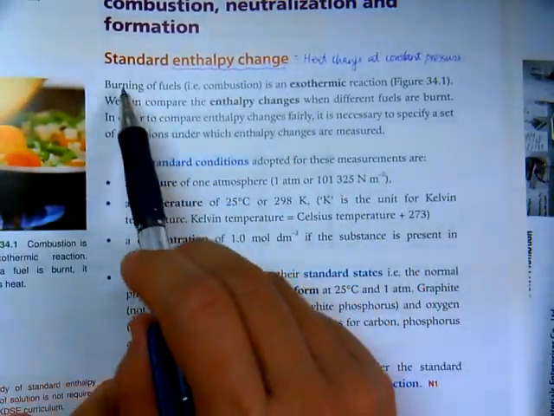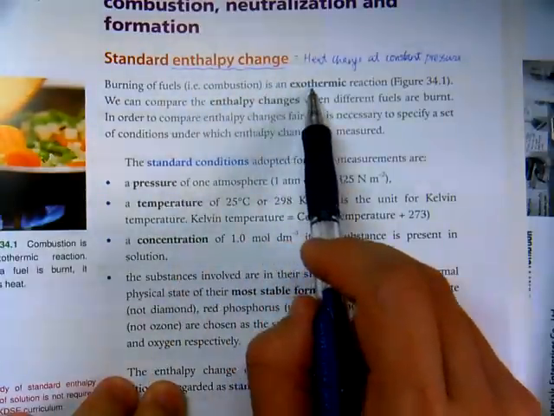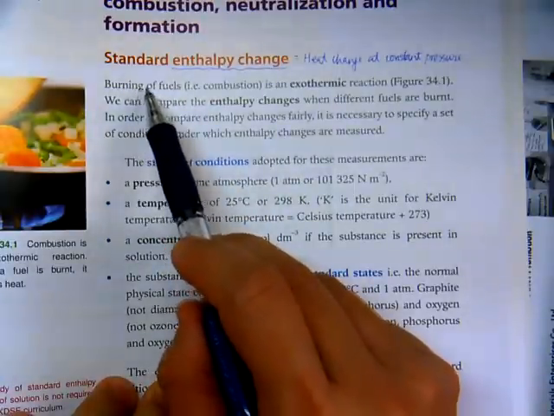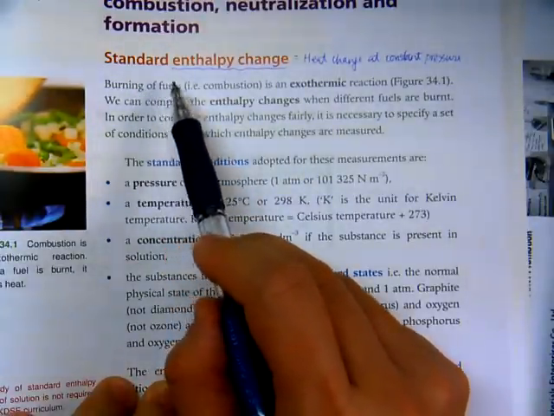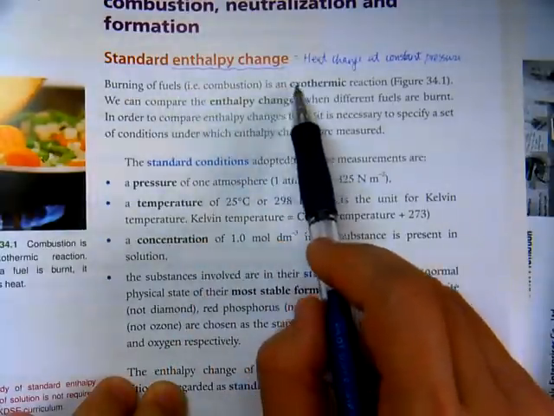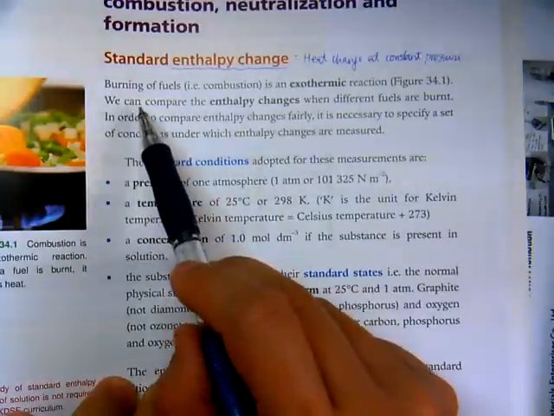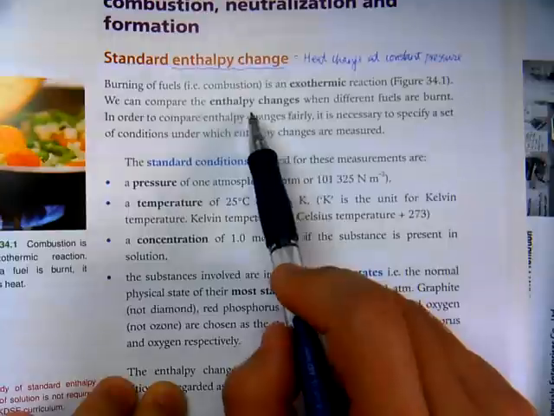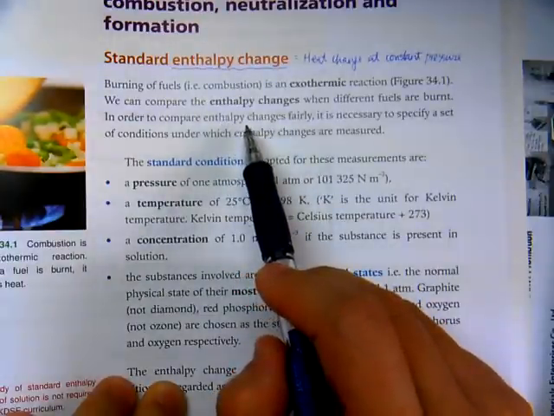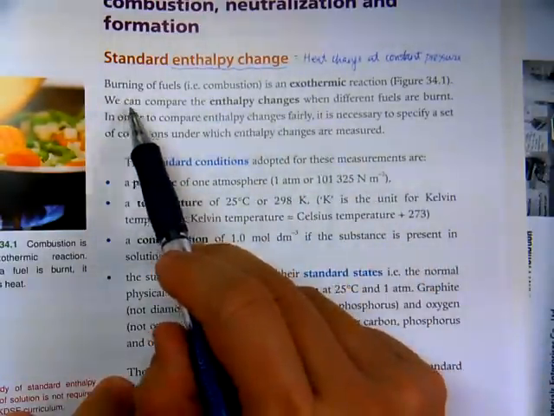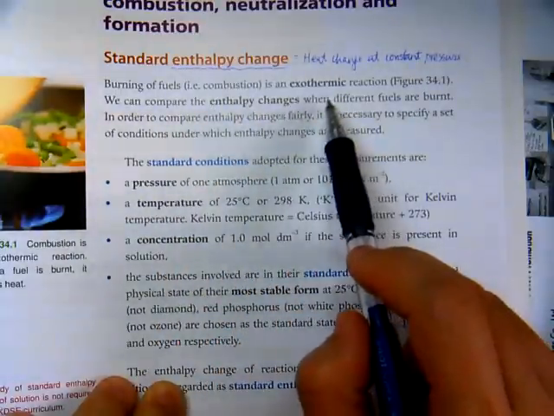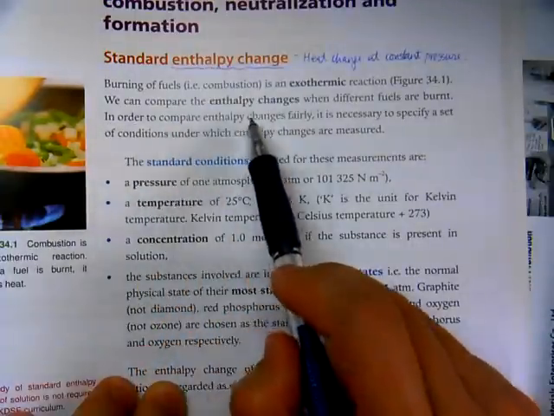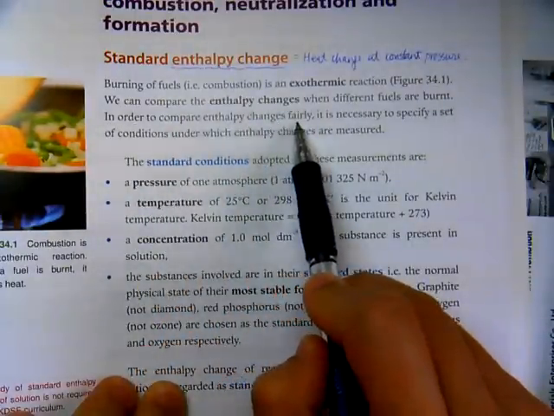Let's talk about burning of fuels, which is an exothermic reaction. For example, burning of methane, burning of petrol, burning of diesel oil, etc. In order to compare the enthalpy changes when different fuels are burned, we have to fix the conditions.